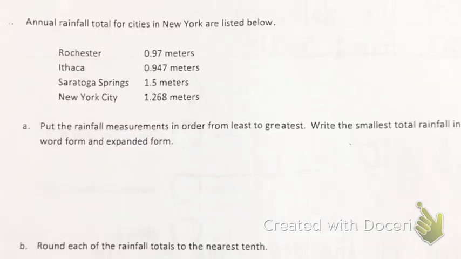Okay, boys and girls, we're going to go on to the next one. They want for you to put those measurements in order from the least to the greatest. Write the smallest total rainfall in word form and then expanded form. So let's first of all put these in order from the least to the greatest. So I want you to look at each one of these. Which one of those is the least?